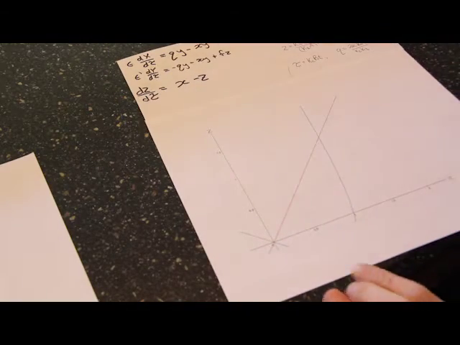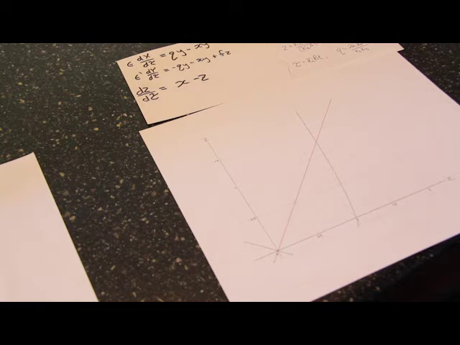Which should give you something like this. Using Poincaré-Bendixson, you can show that there is in fact a closed orbit.